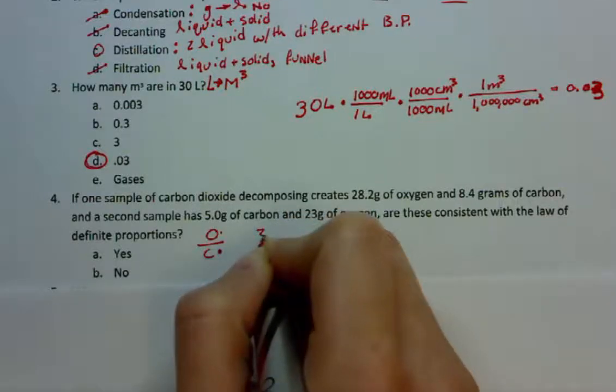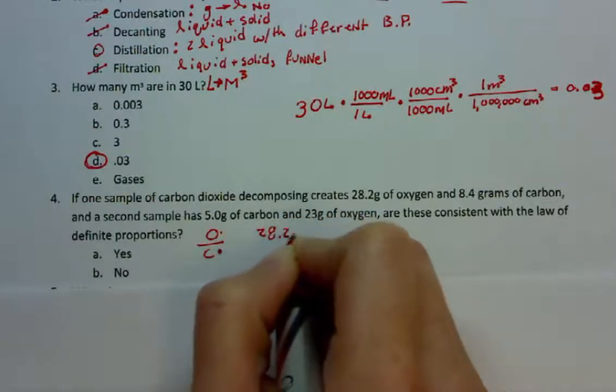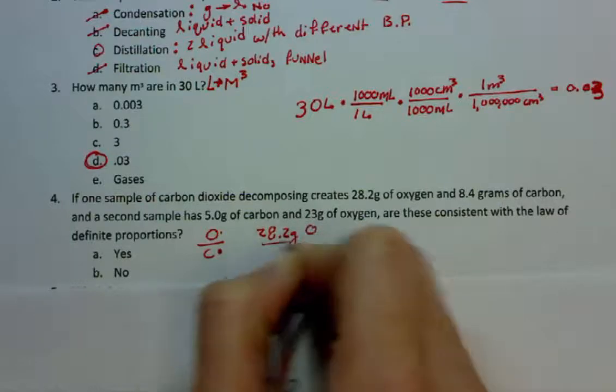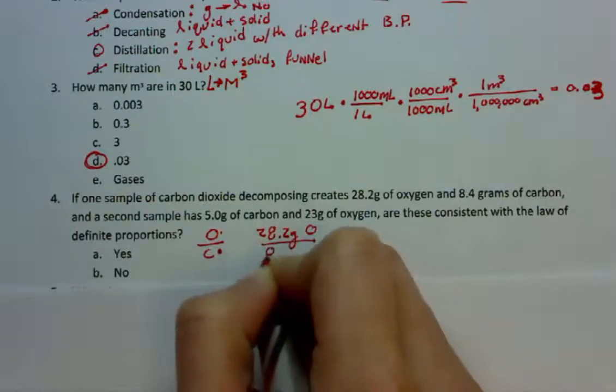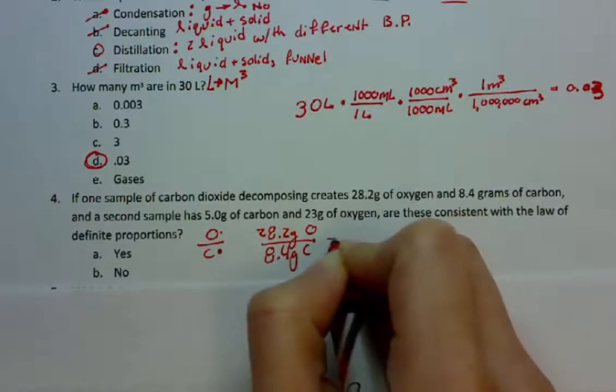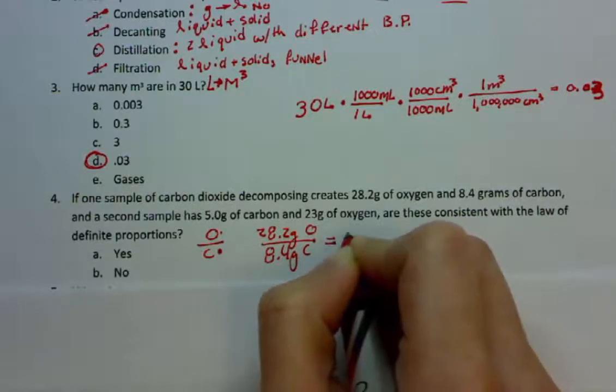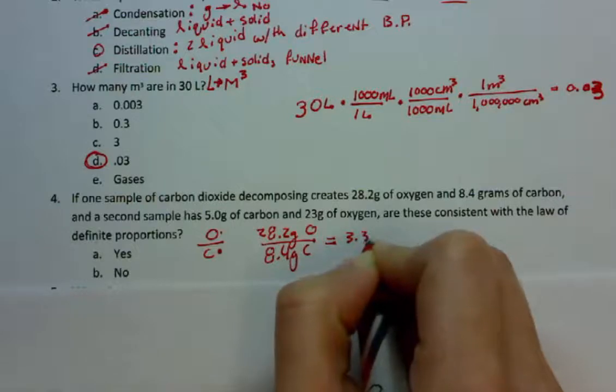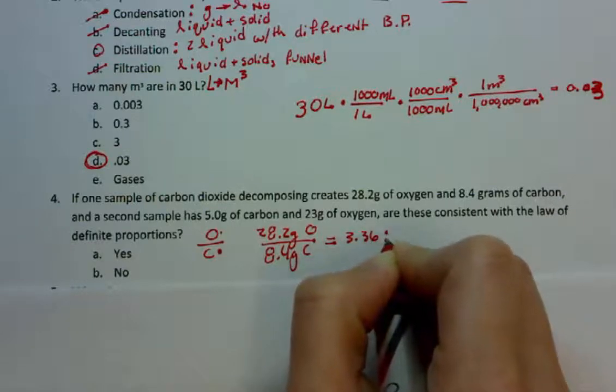So for reaction 1, 28.2 grams of oxygen for every 8.4 grams of carbon. When we divide this out, it is equal to 3.36 per carbon.